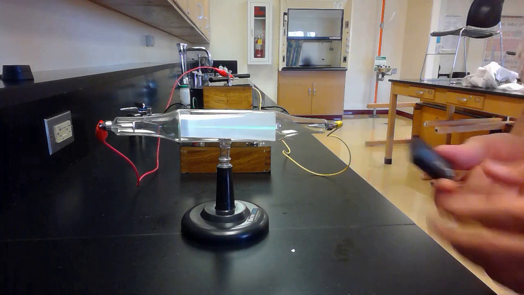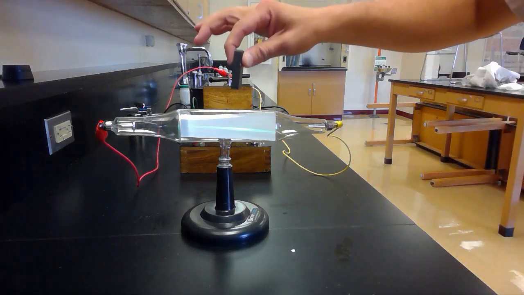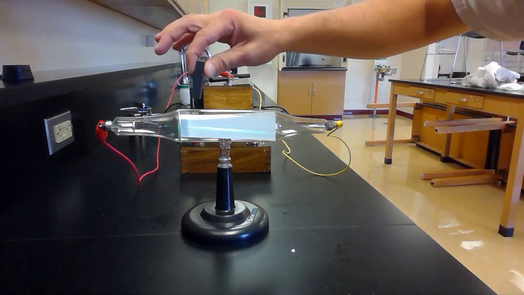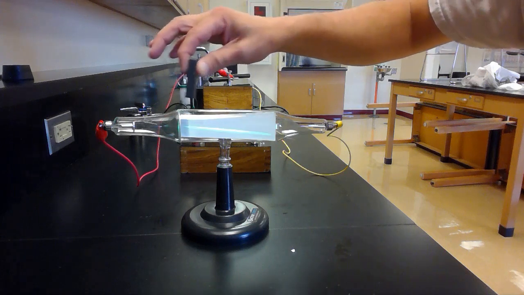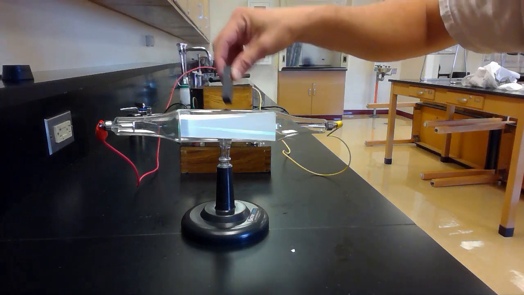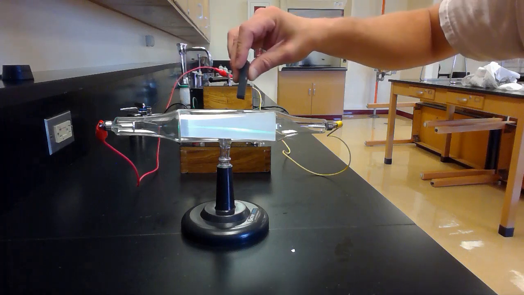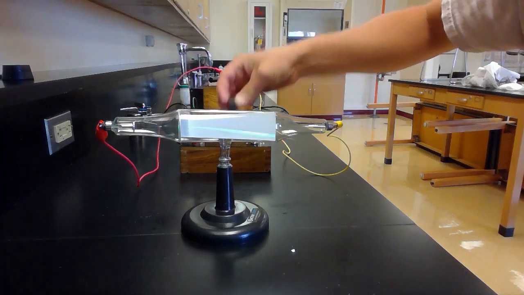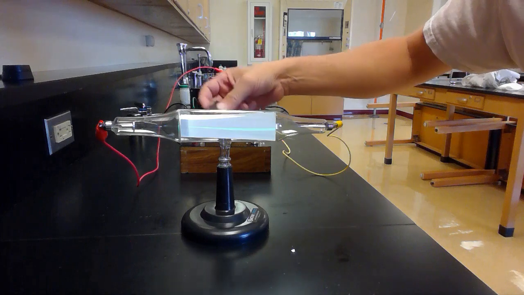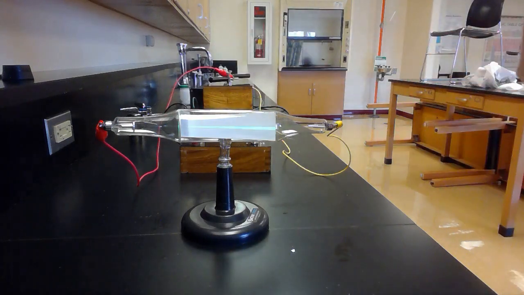See, here I have a magnet. I can take my magnet and bring it close to the beam, and you see what happens. My magnet moves the beam. I can move the beam with my magnet. And that is not how light behaves. So in the middle of the 1800s, scientists playing with these said, there's something odd here. This is something we haven't seen before.